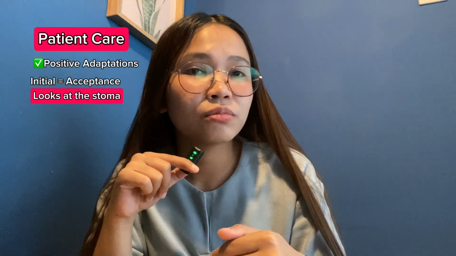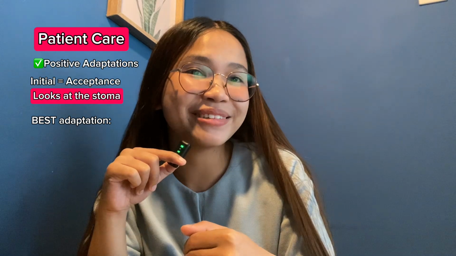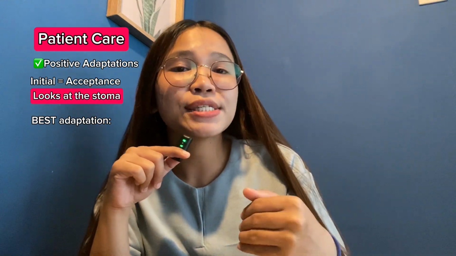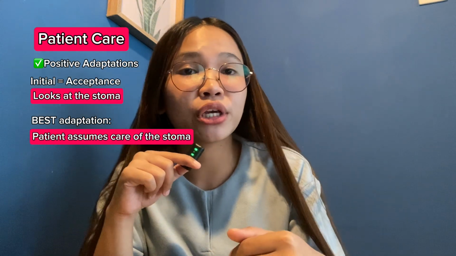Ang pinaka-first and initial positive adaptation is once the patient starts to show signs of acceptance to the stoma or colostomy or ileostomy, and it is manifested once the patient starts to look at their stoma. That's the best initial. Now, ano naman yung pinaka-best na positive adaptation? The best positive response is when the patient starts to assume care of that particular stoma.